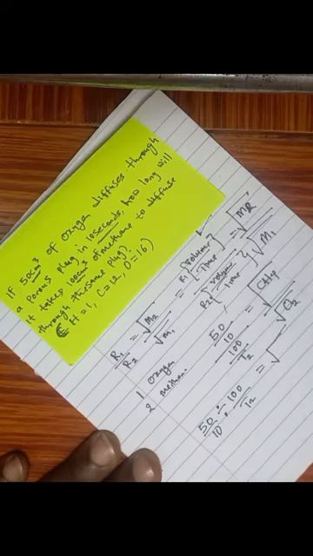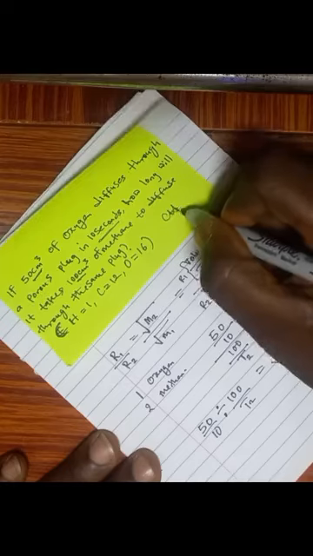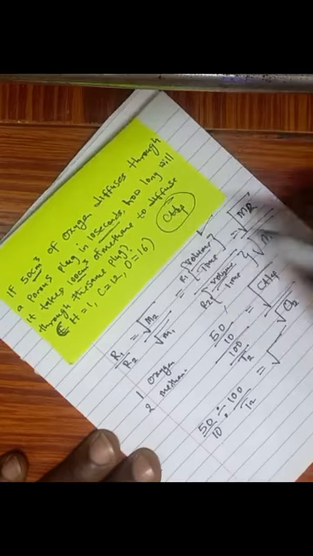Let's do it somewhere. Molar mass of CH4. If we calculate for molar mass of CH4, we have C plus 4H, right? So this is 12 plus 4, 16.